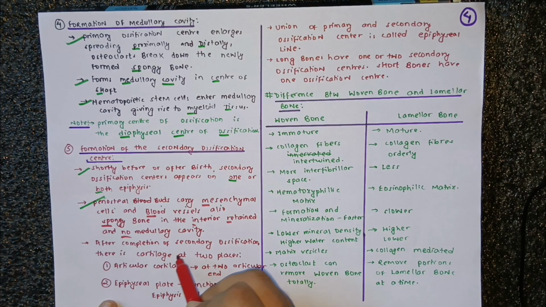After that, after the completion of the secondary ossification center, there is cartilage at two places.